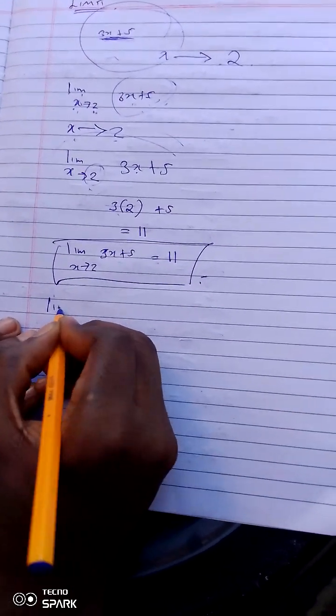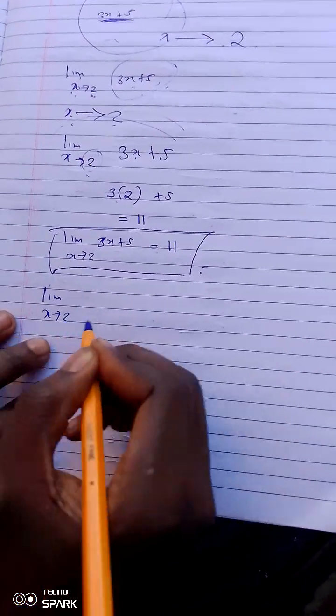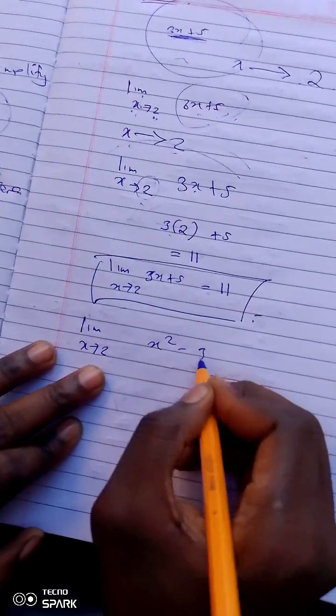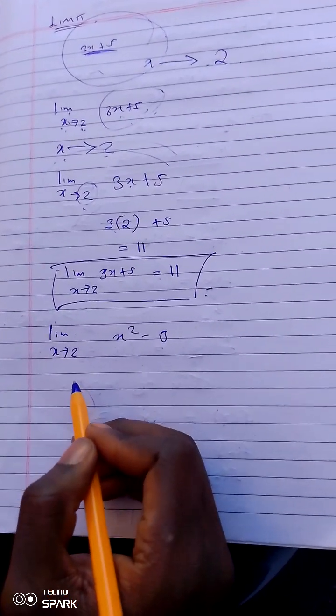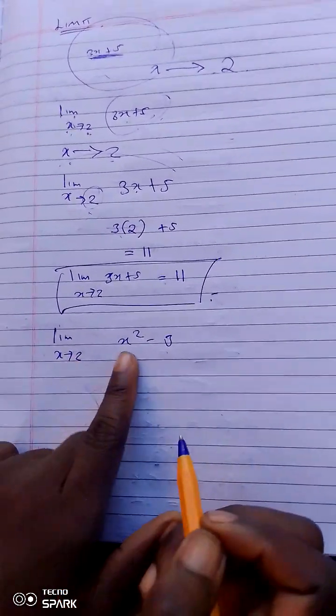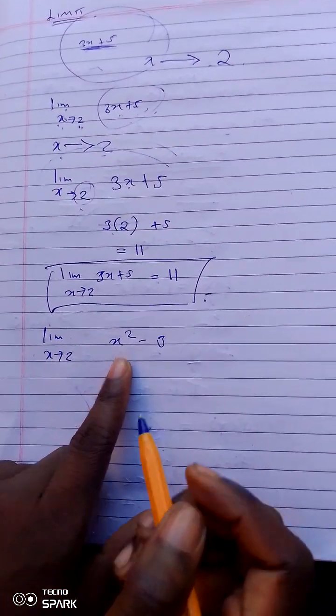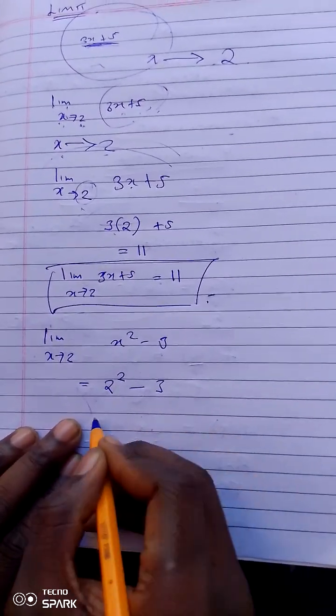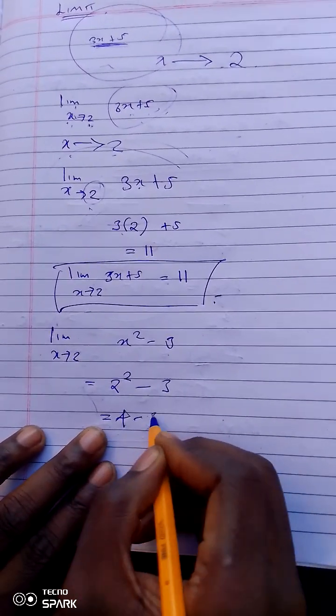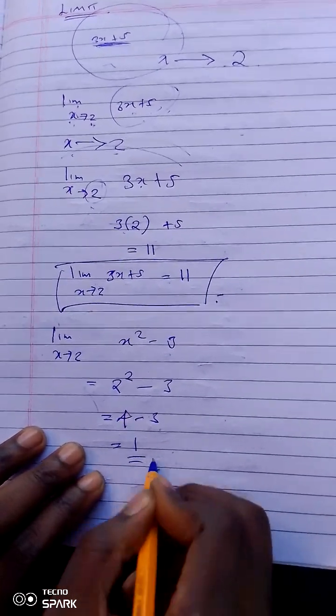If I take the limiting value as x approaches 2 of x squared minus 3, we know that we can just do a direct substitution. We just get the 2 and plug it where there is an x. So this is 2 squared minus 3, which is equal to 4 minus 3. We get a 1.